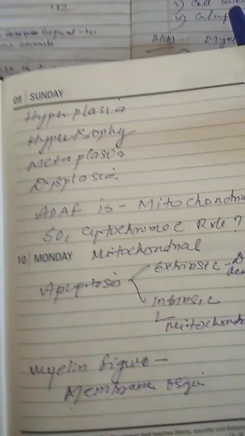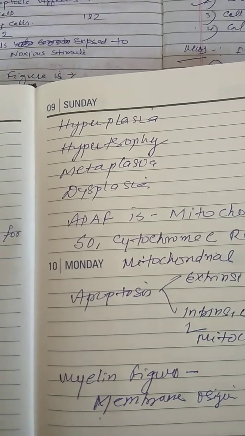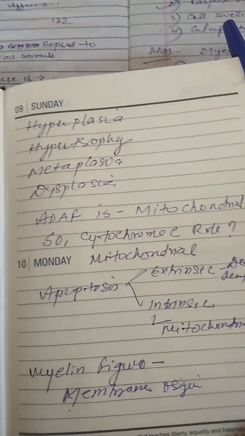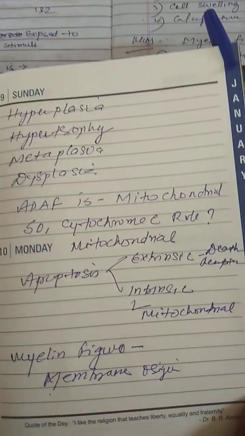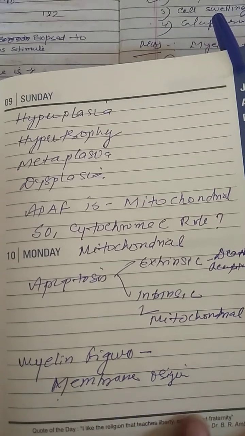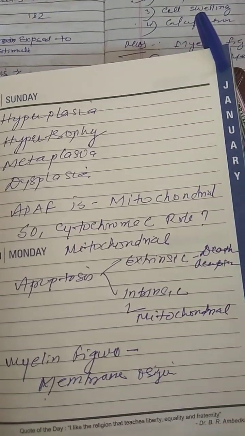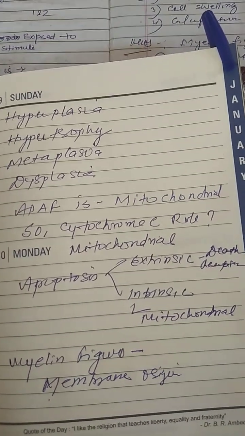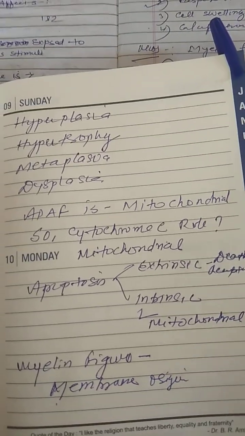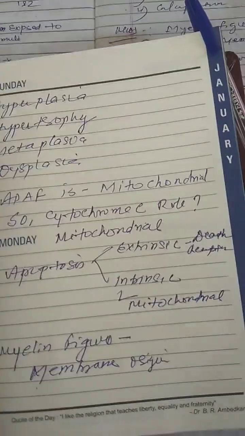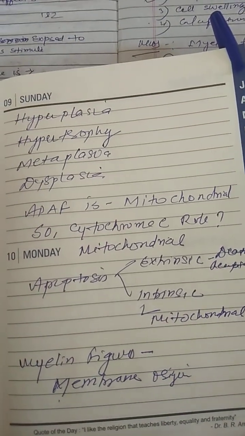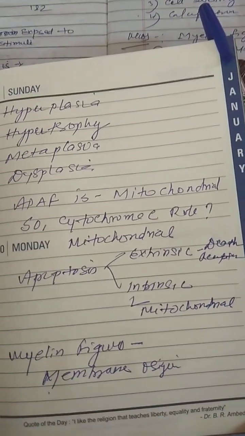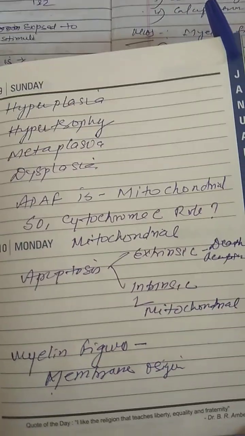APAF is very important because it binds to cytochrome C, and it is a mitochondrial mechanism. Apoptosis has two types, extrinsic and intrinsic. The extrinsic type is by death receptor or by death domain, whereas intrinsic is mitochondrial. It is because of the release of cytochrome C and binding of APAF to cytochrome C and activation of caspase.